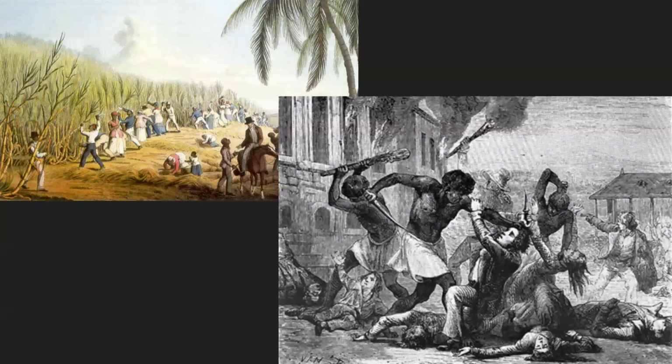There were hundreds of thousands of enslaved people in Saint-Domingue, which outnumbered the free people by over 5 times. In the 1790s, the revolution had picked up a lot of steam. In 1791, enslaved people revolted in the North, which would lead to a civil war.